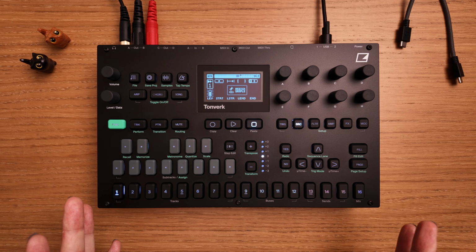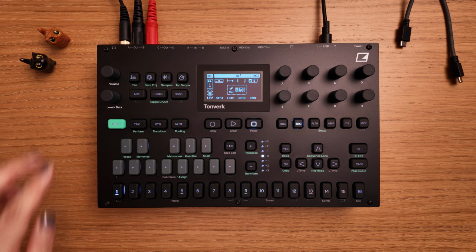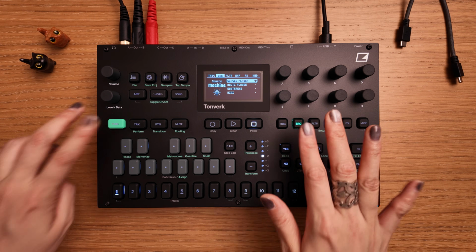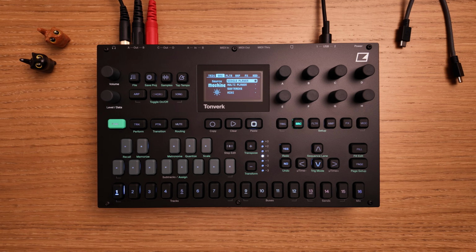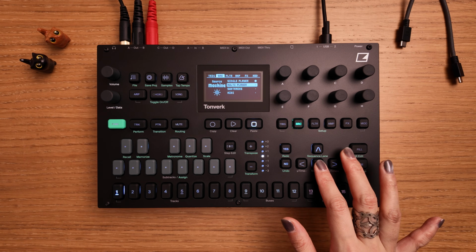Let's talk about the source machines of Tonverk. The source machines are sound engines that provide a specific functionality for sample playback. I'm on track 1 now, and I'll hold function and press source to access the available machines. They are single player, multiplayer, subtracks, and MIDI. In this video, we will focus on single player and multiplayer.